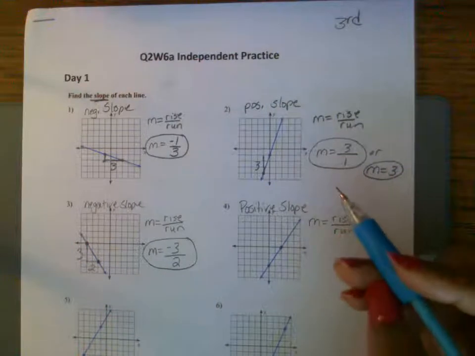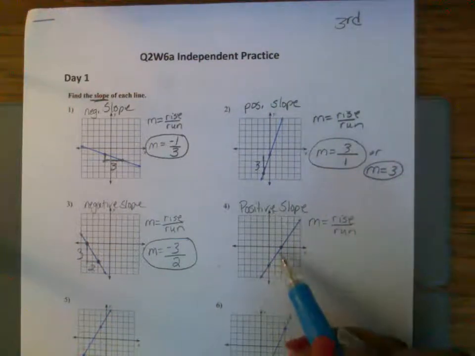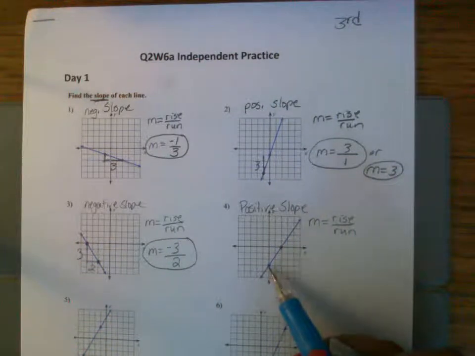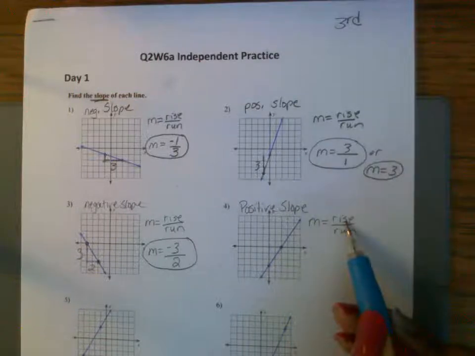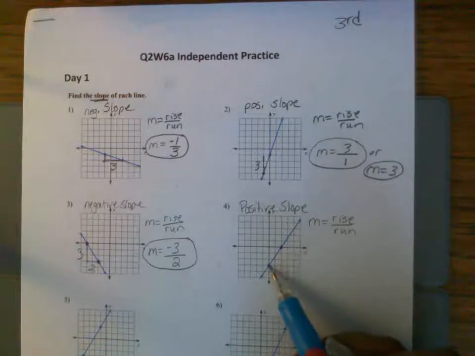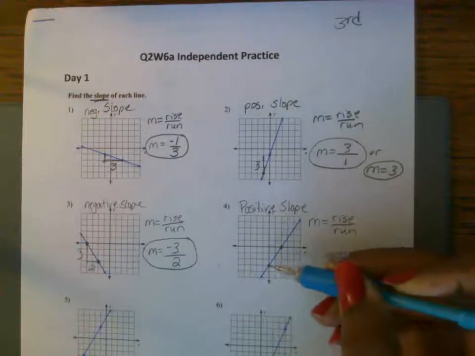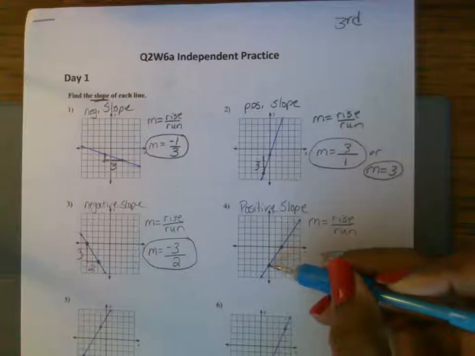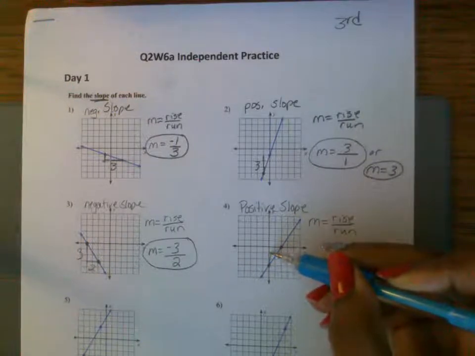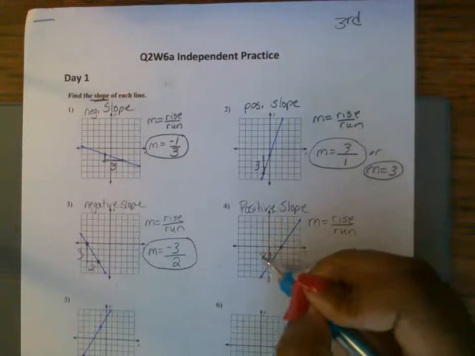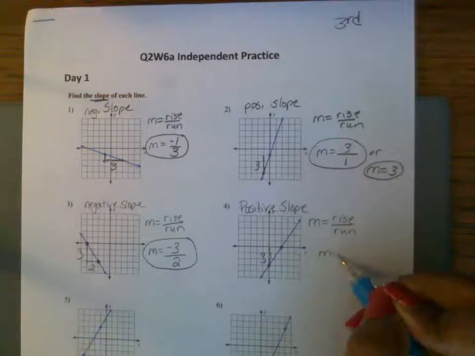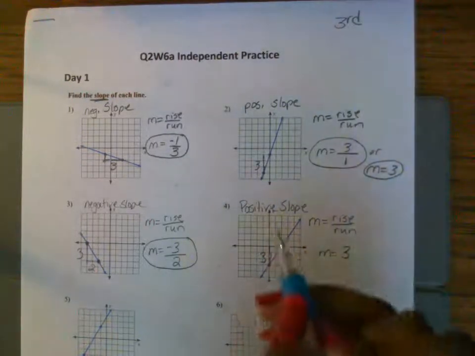Now I'm going to go from this point to this point. Using the grid lines, I'm going to do my rise first, so that's up or down. To get to this point here, I have to go up. So how far do I go up? Watch me count. I go up 1, then up 2, then up 3. So my top number is a positive 3 because I'm going up 3.